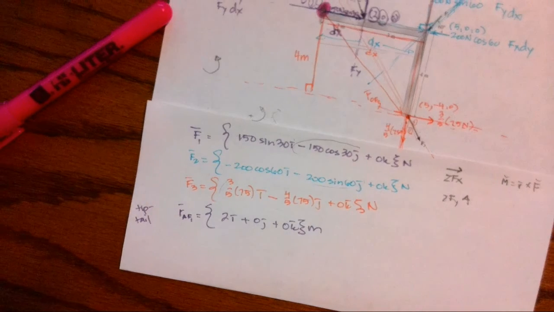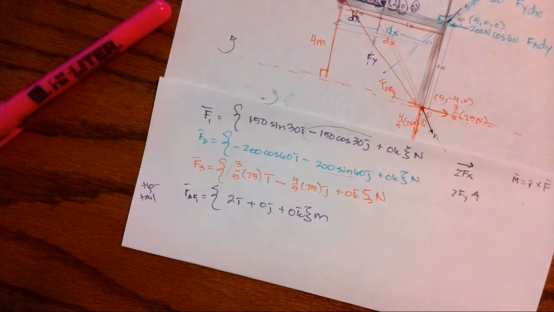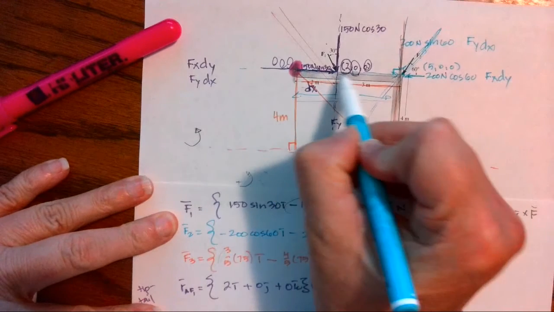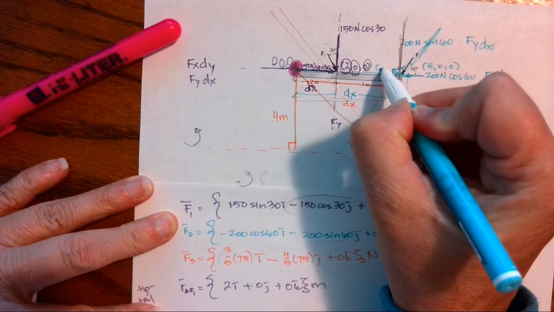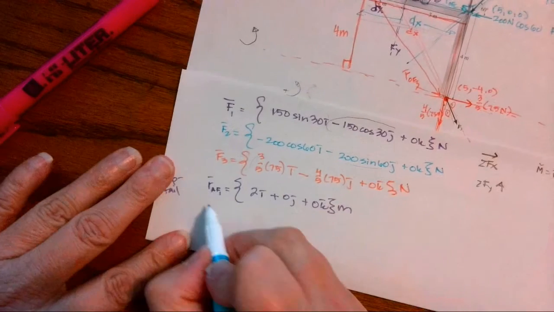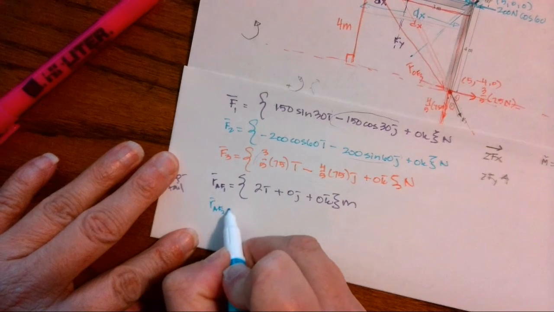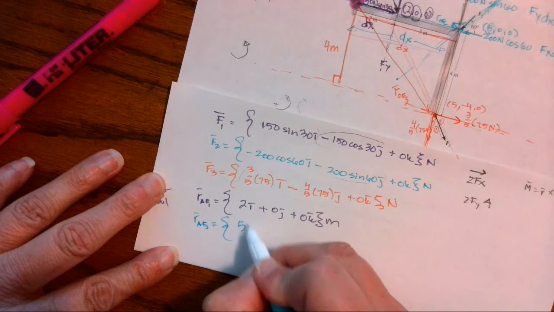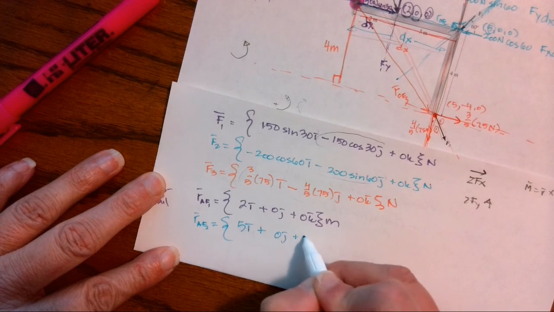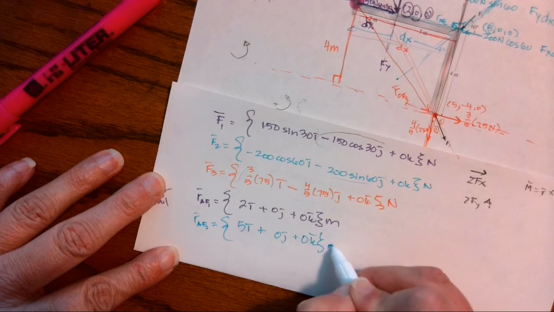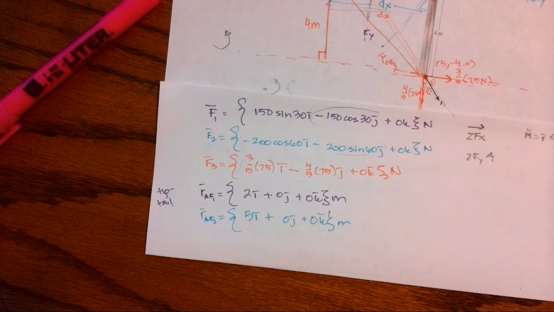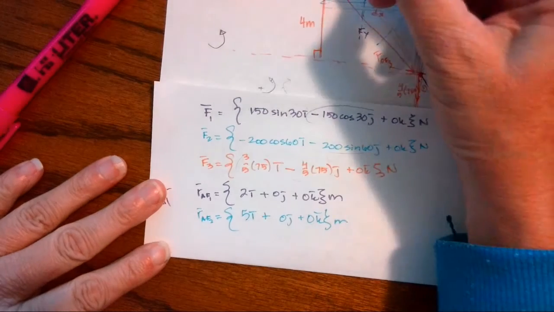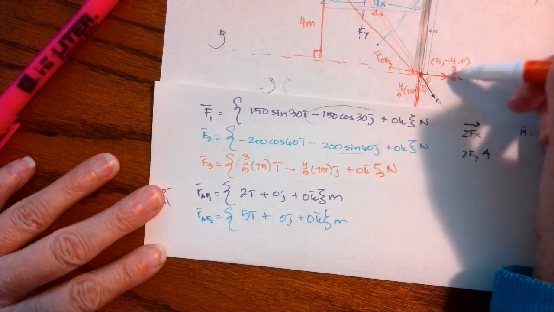If I want the position from A to force 2 over here, that's my r for force 2, tip minus tail from A to F2. Tip 5 minus 0 is 5i plus 0j plus 0k meters. Now I'm going to do the same thing with 3. I'm going to go from A to this point because I know the coordinates of this point.